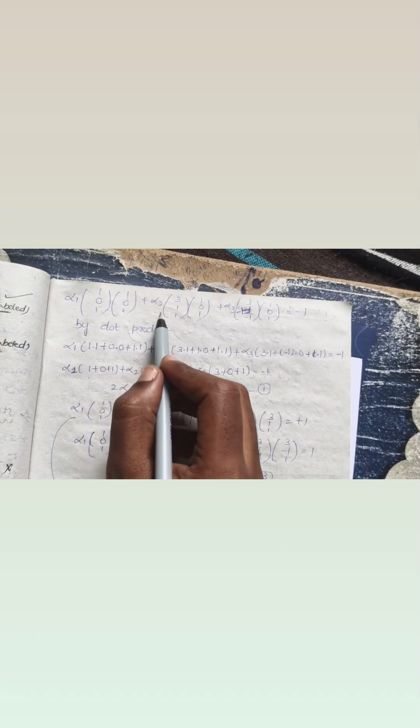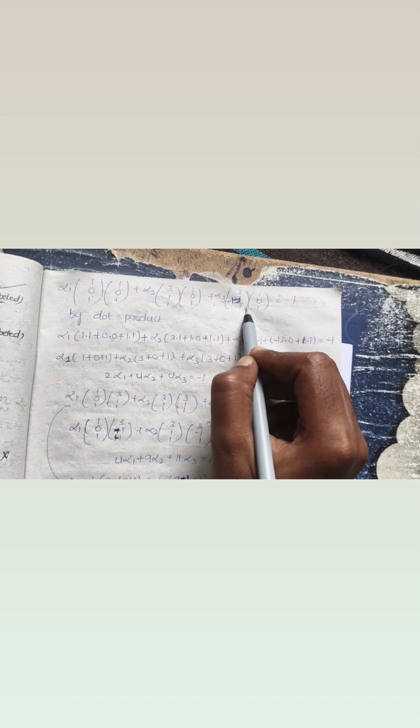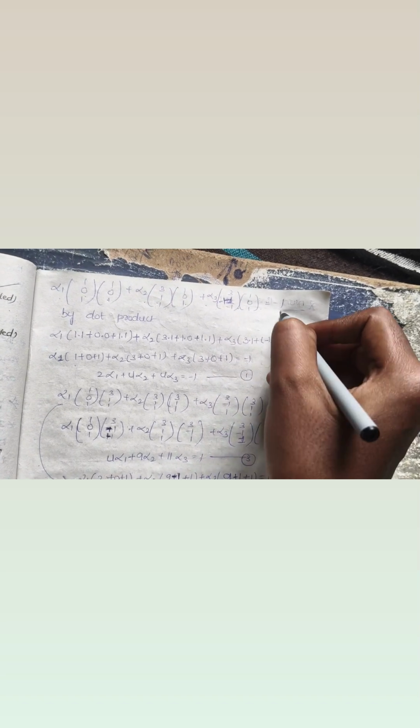Now by doing the dot product of the above products, we will get alpha 1 S1 bar S1 bar plus alpha 2 S2 bar S1 bar plus alpha 3 S3 bar S1 bar is equal to -1.